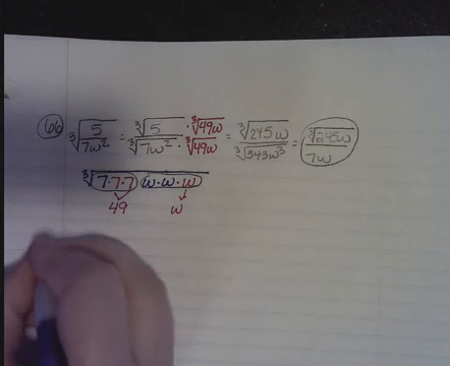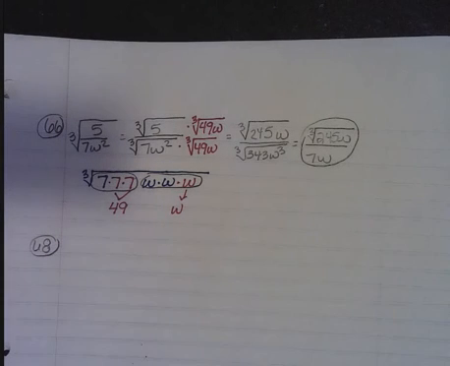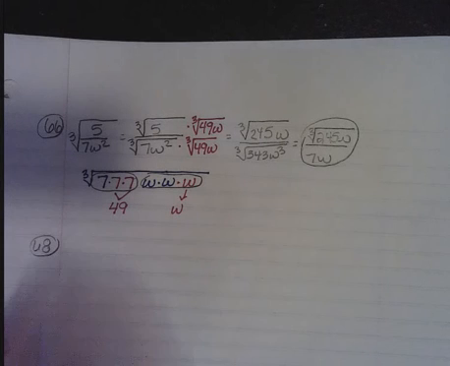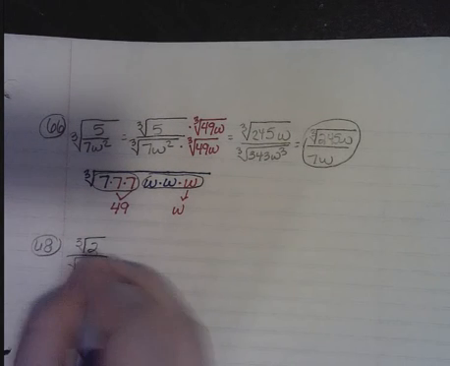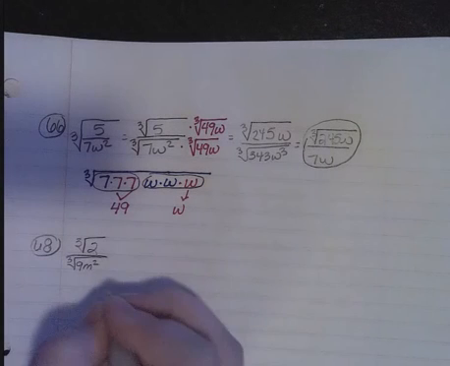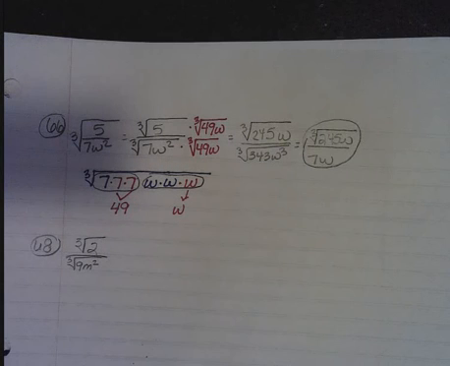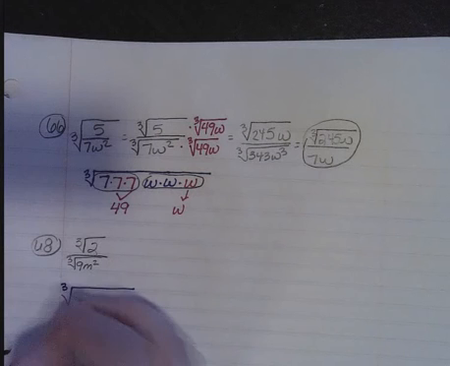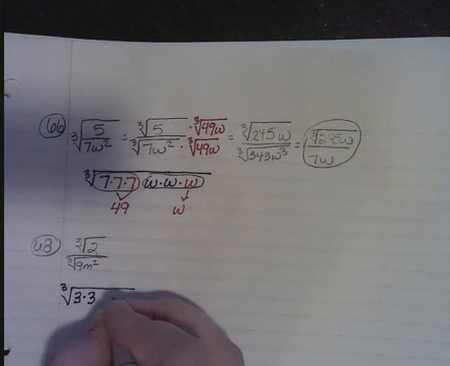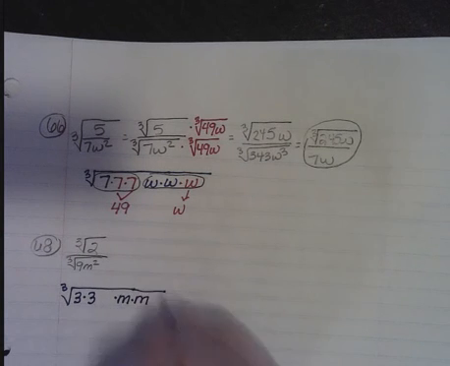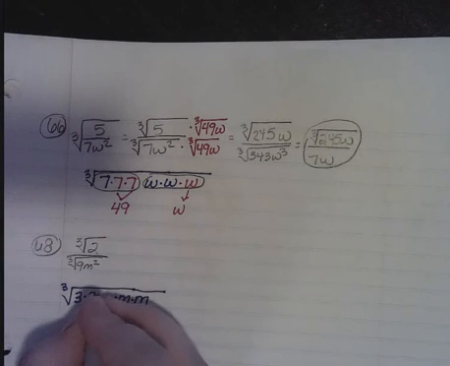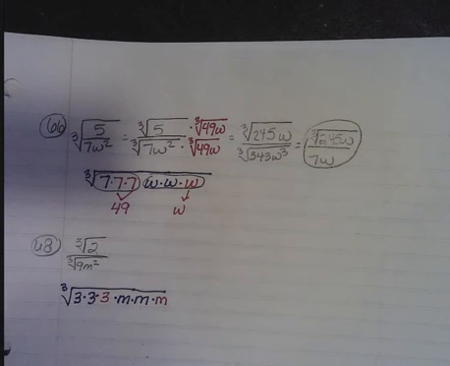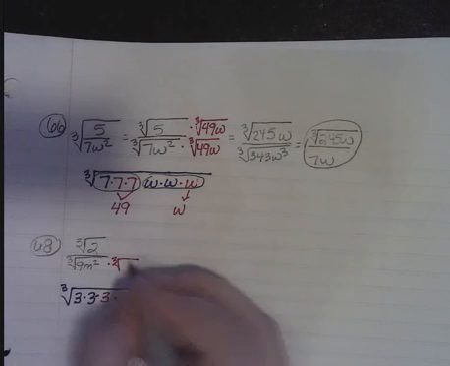Now on to number 68. 68 says I've got the cubed root of 2 over the cubed root of 9m squared. So I'm going to write down what I have in blue and what I need in pink. So I have the cubed root of 3 times 3 times m times m. I got 3 times 3 because 9 breaks down to be 3 and 3. And m squared, you can break that down just to be an m times m. So I need one more 3, and I need one more m. So I'm going to multiply everything by the cubed root of 3m.